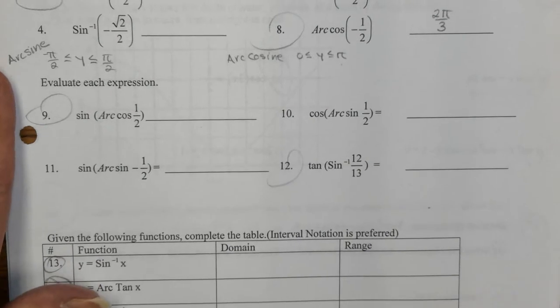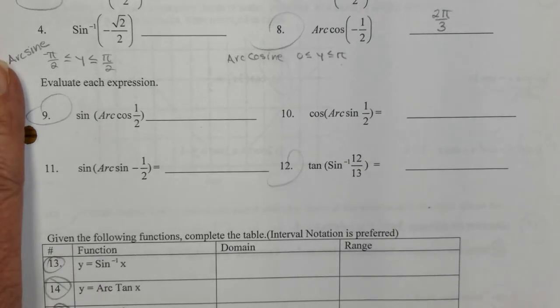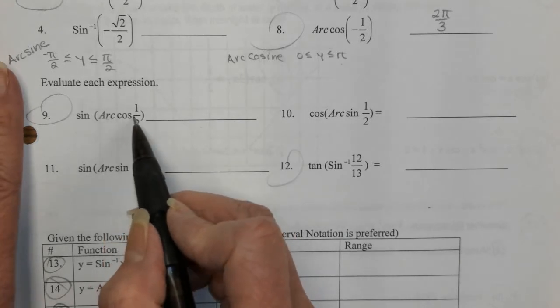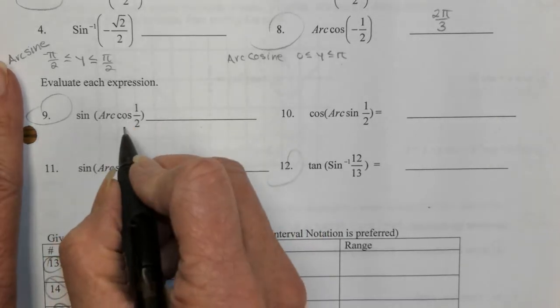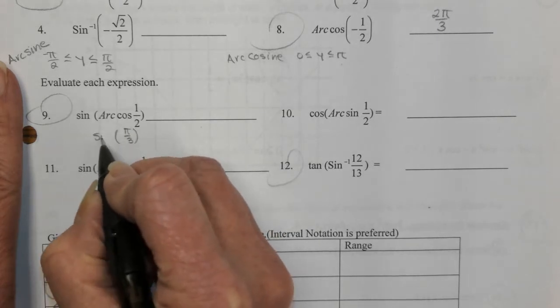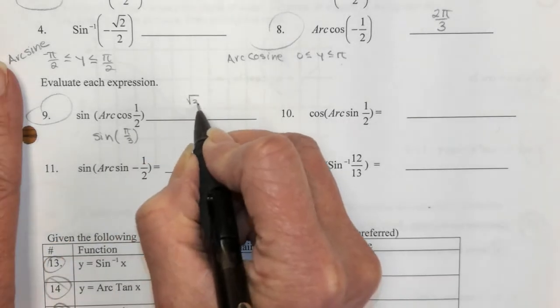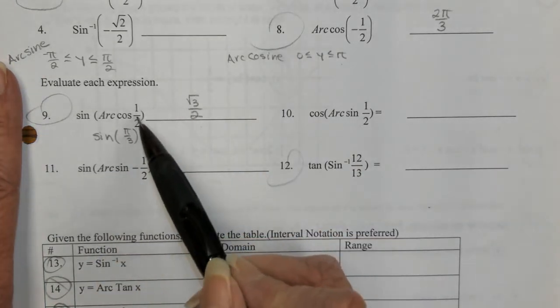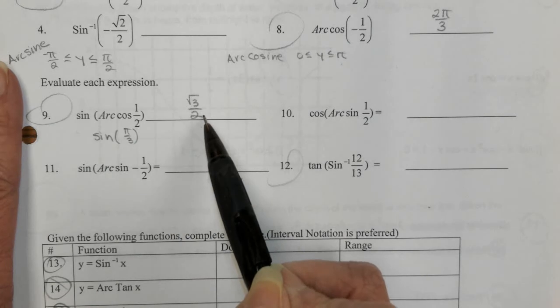Now, number 9 is an example of a composition of trig functions. So we're looking at arc cosine of 1/2. So the arc cosine of 1/2 is pi over 3, and the sine of pi over 3 is root 3 over 2. Notice how with compositions of functions, if you start with a ratio, you finish with a ratio.